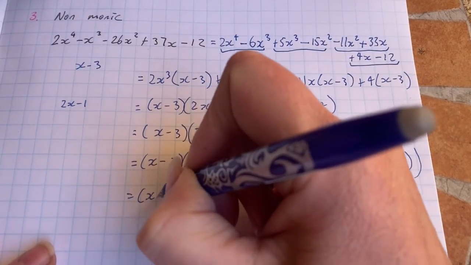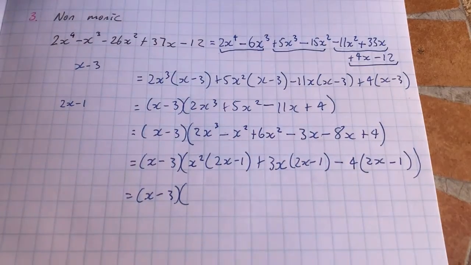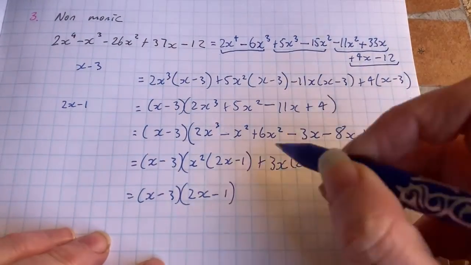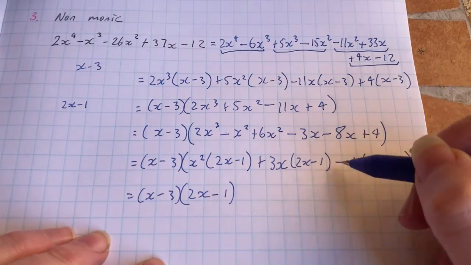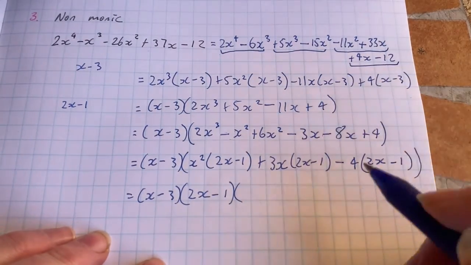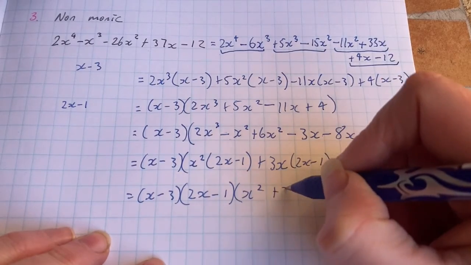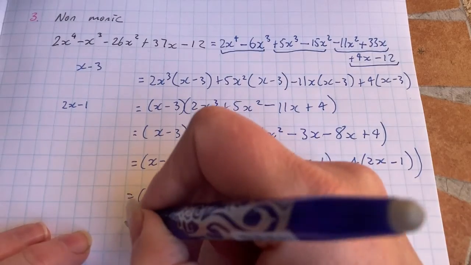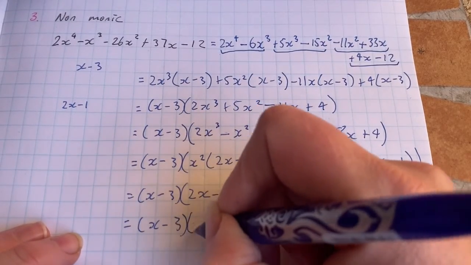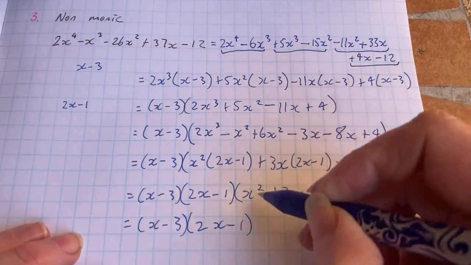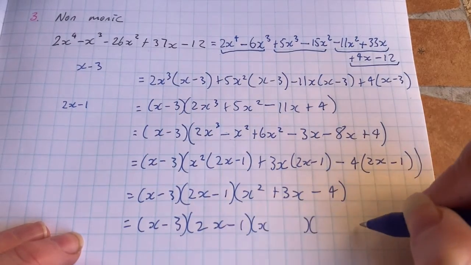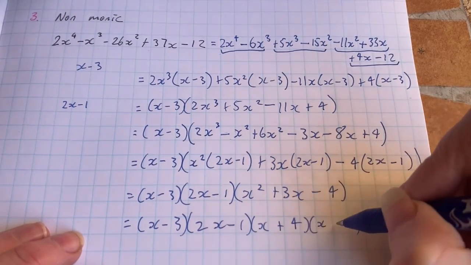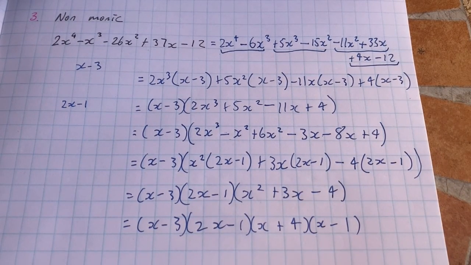So all up we've got the x minus 3. Then I'm going to pull out the 2x minus 1 because that's the common factor across those 3 terms. And then the remainder is x squared plus 3x minus 4. And then this last one is just that simple PSF. So I've got my x minus 3, my 2x minus 1. This one, it multiplies for minus 4, adds for 3, so plus 4 minus 1. And there's our factorised quartic.